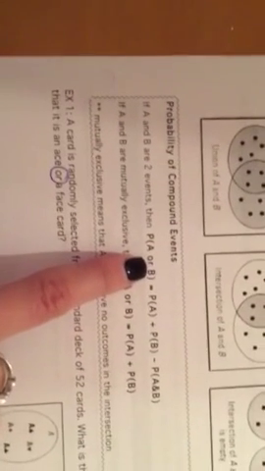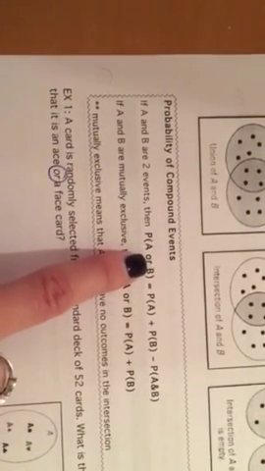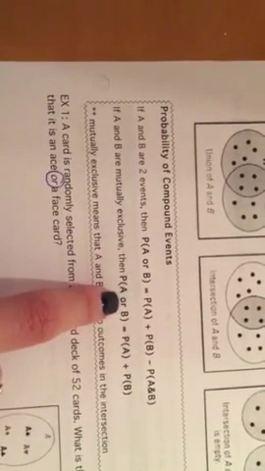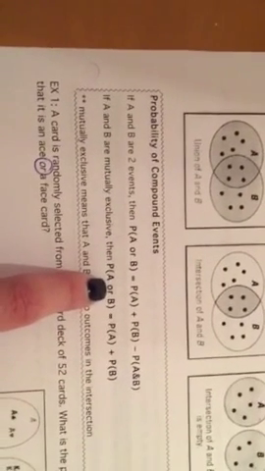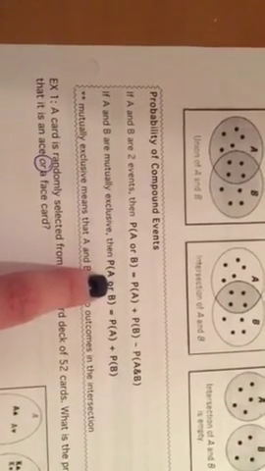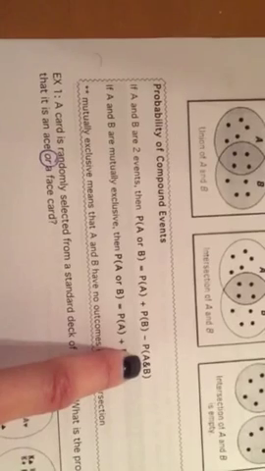Because if I'm finding an "or," I'm solving for either this or this. But if it tells me to find an "and," I'm going to be solving for this. Okay? So this is an "or." I want the probability that I draw an ace or a face card. So they've given me a nice little diagram right here to help me.